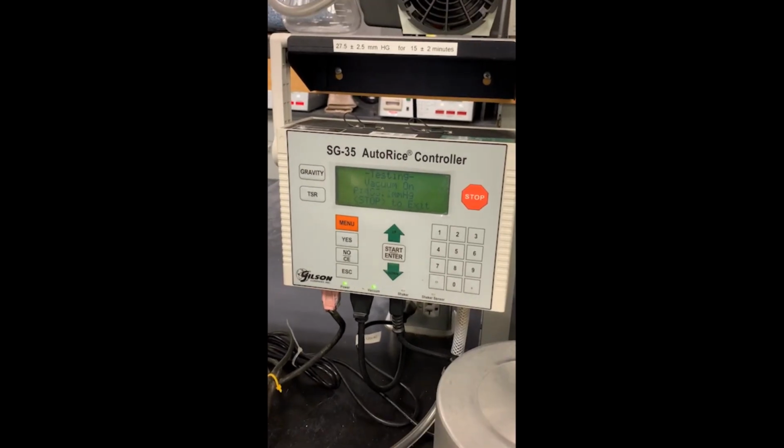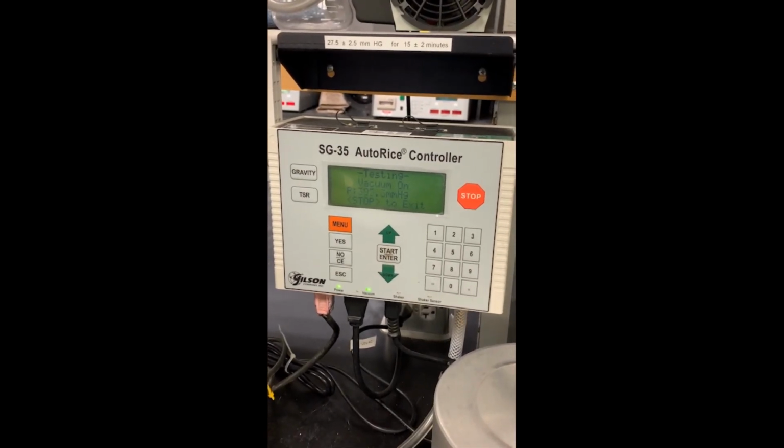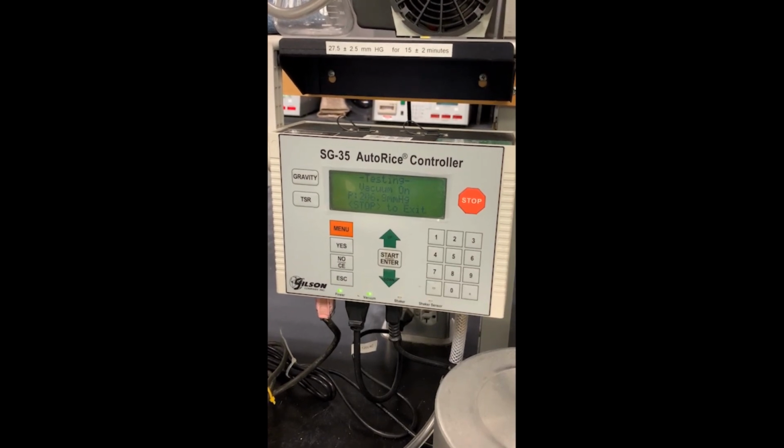The vacuum pump will start and bring the internal pressure down to 27.5 millimeters of mercury.